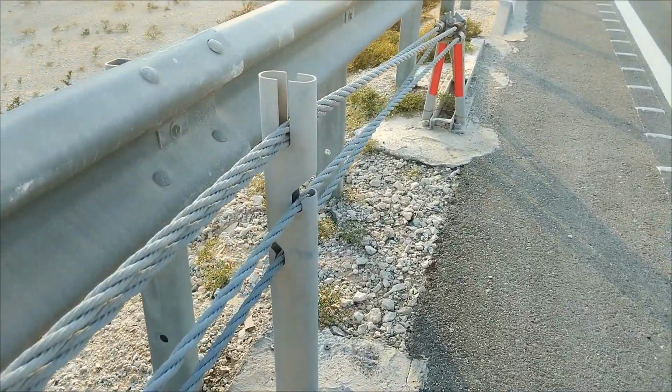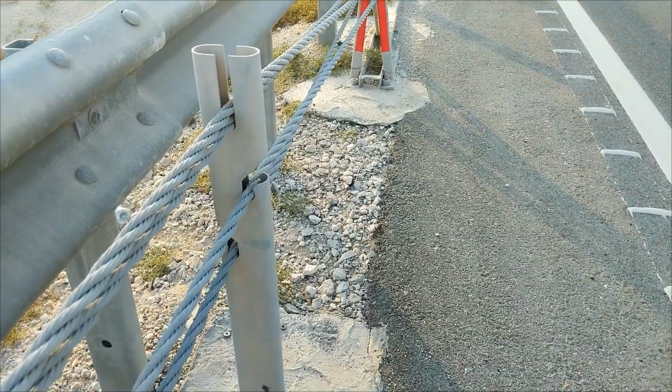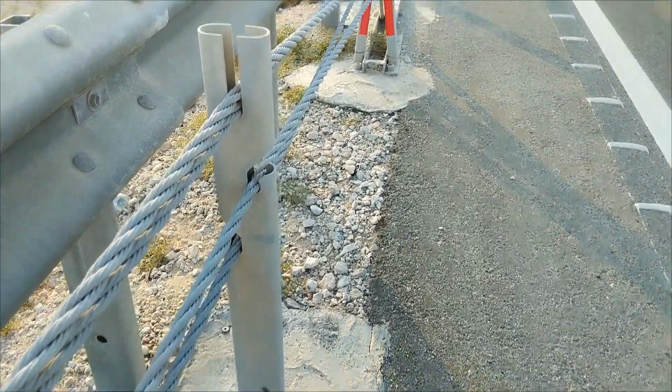So this was the guardrail types and installation: W section guardrail, wire guardrail, and pedestrian guardrail.